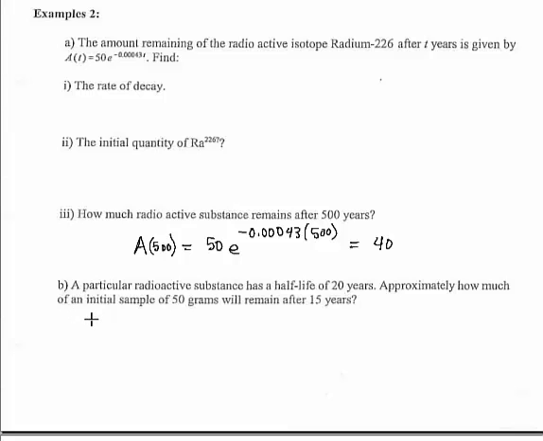So let's see. If we take some function amount, and it says it has a half-life of 20 years, then what we basically want to do is take the initial sample and multiply it by half. Okay, if we enter in 20, then we want to get 50 times a half, and we want to get 25 from that.